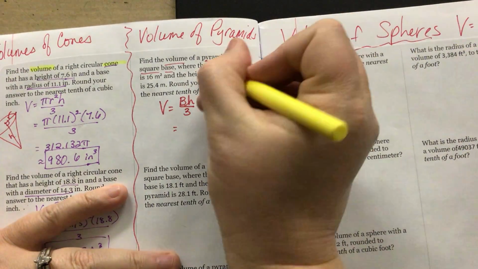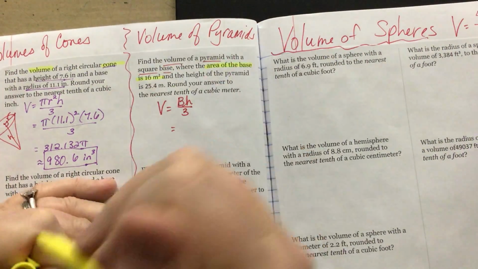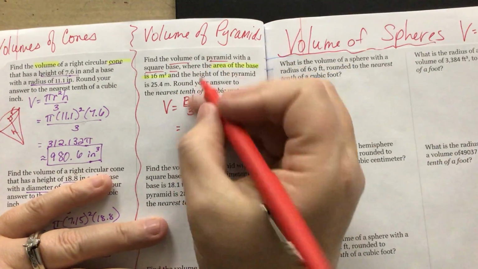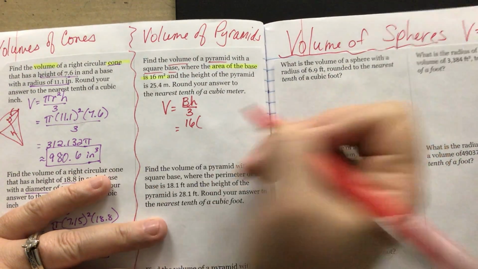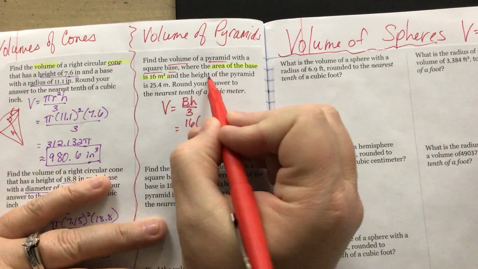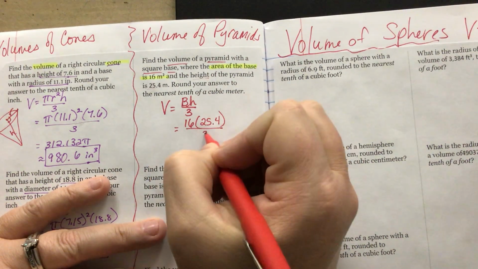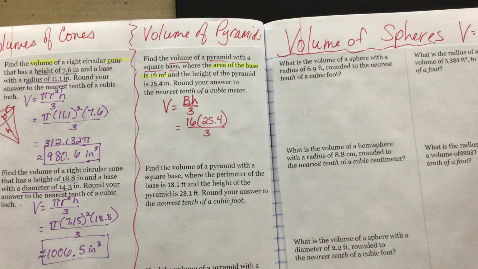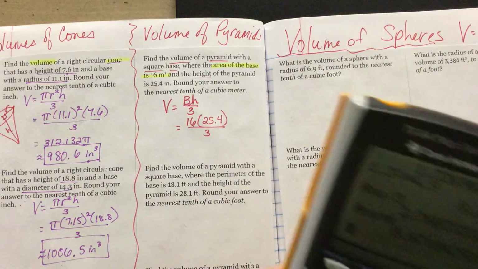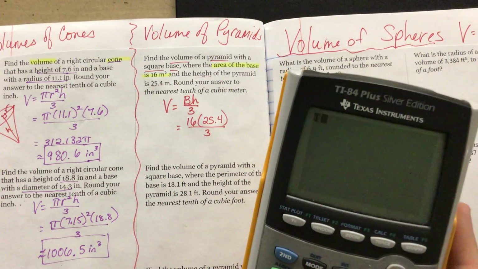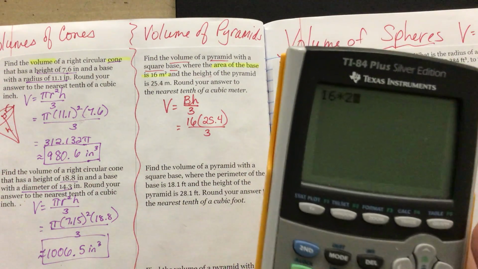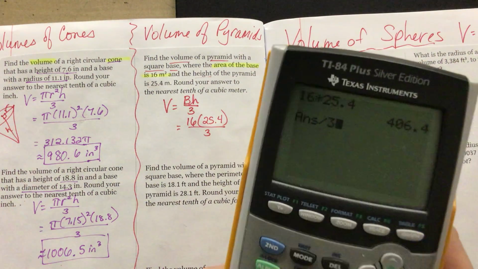It says right here, area of the base is 16 square meters. So for my capital B, I'm going to plug in 16. It tells me the height is 25.4, so I'm going to plug in that for my height. And again, I'm going to divide it by 3. No pi when you're doing a pyramid because there's no circles.